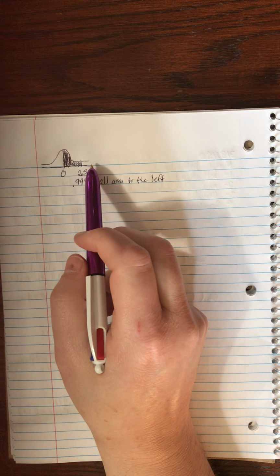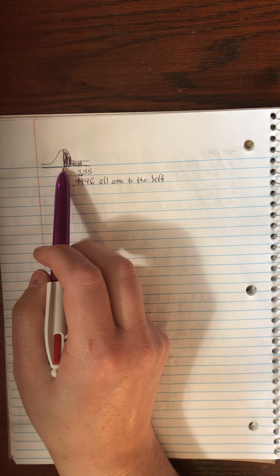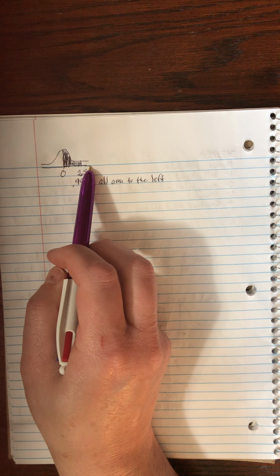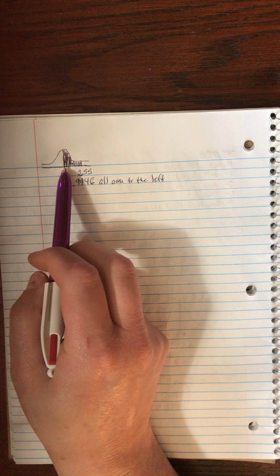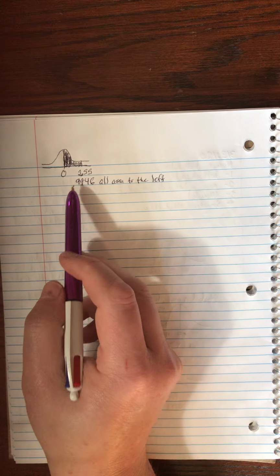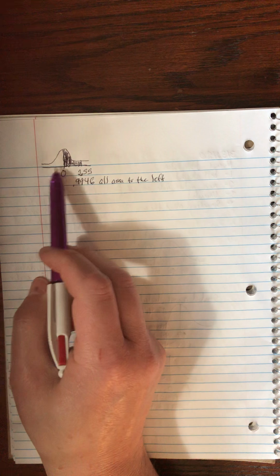What did we say the area of the whole thing was? We said the area of the whole thing was 1 in total, correct? If it's symmetric about the mean, that means that to the right of 0 is 0.5 of our data, or 50%, and to the left is also 50%, correct? So all we have to do is take our 0.9946 and subtract the 50% that we don't want, because it's not in the range that we're looking for.